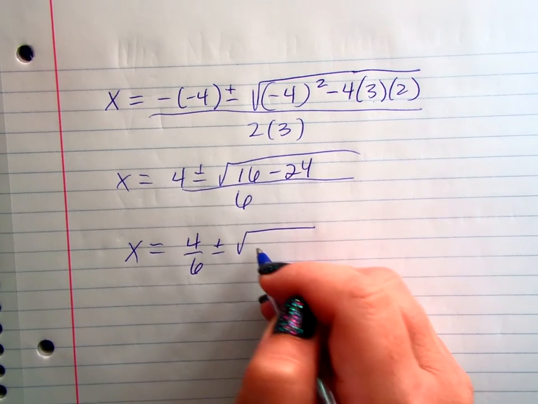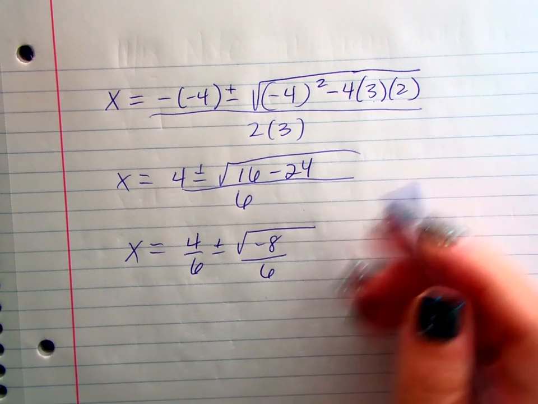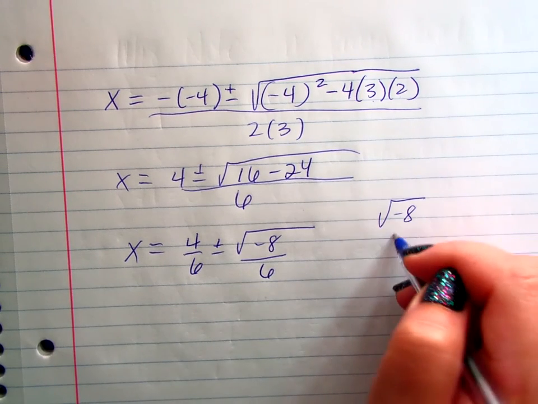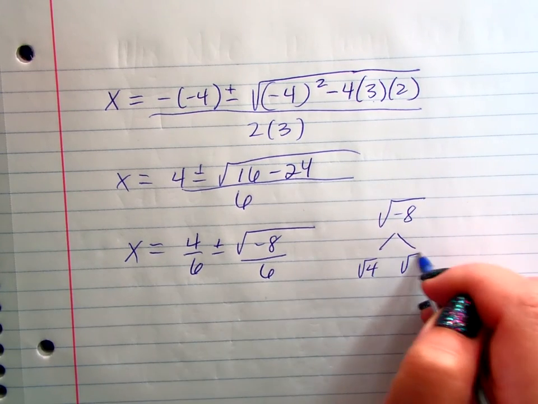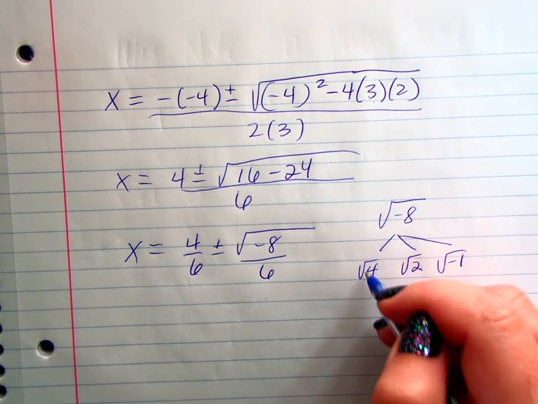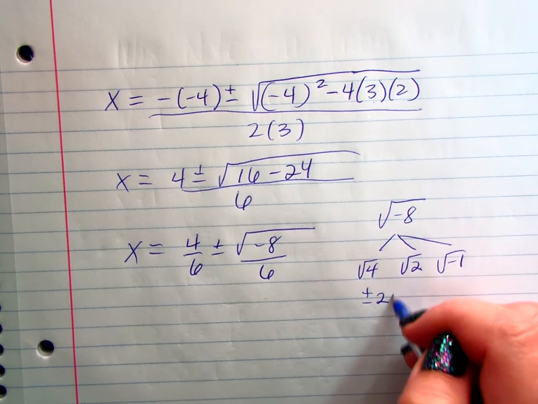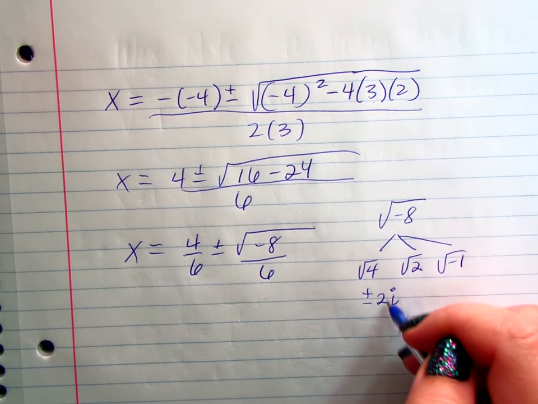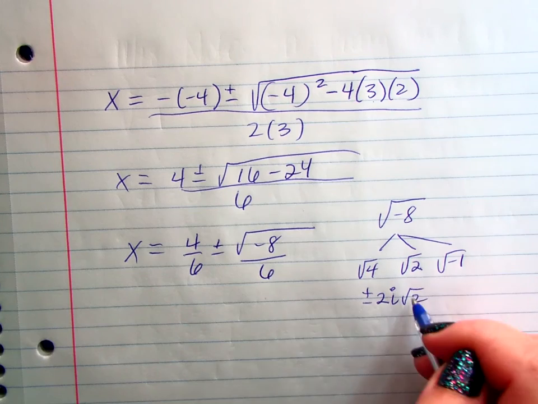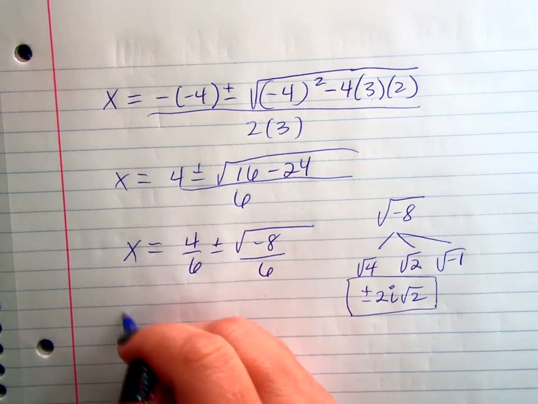So underneath this square root, I've got this negative discriminant. I've got negative 8. So I'm going to go off to the side to simplify. Root 4 times root 2, but hey, don't forget about this negative 1. Root 4 gives me plus or minus 2. I now have the definition, square root of negative 1 is i. And then root 2, this whole thing goes right here where the root 8 is.